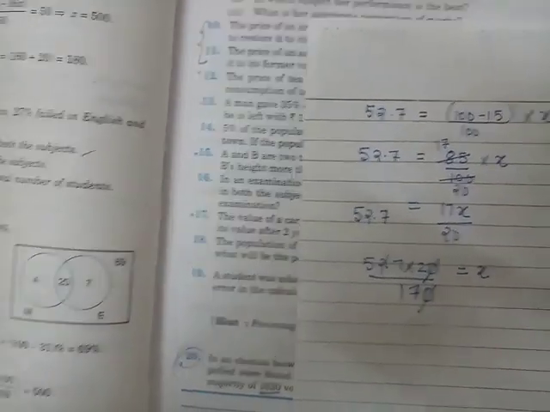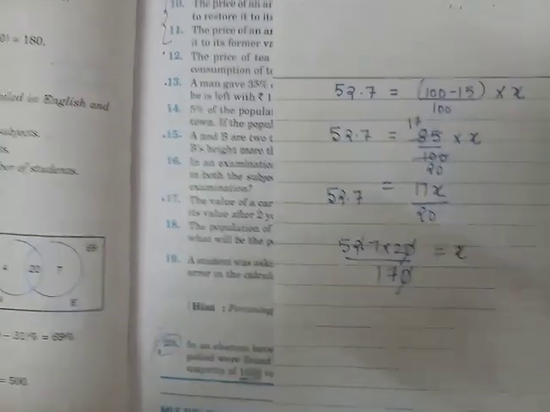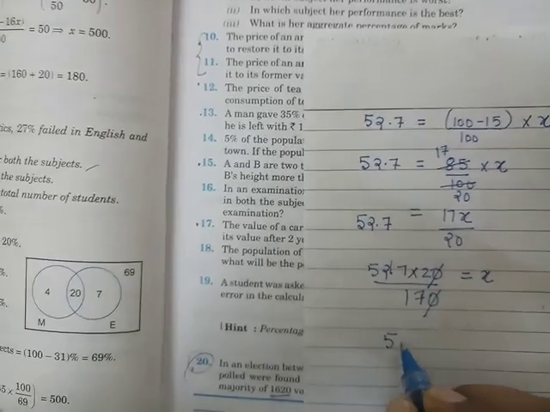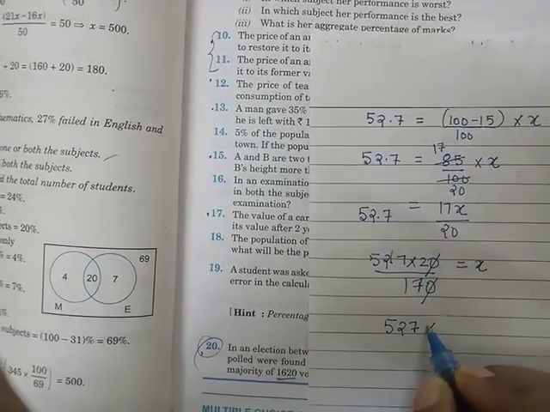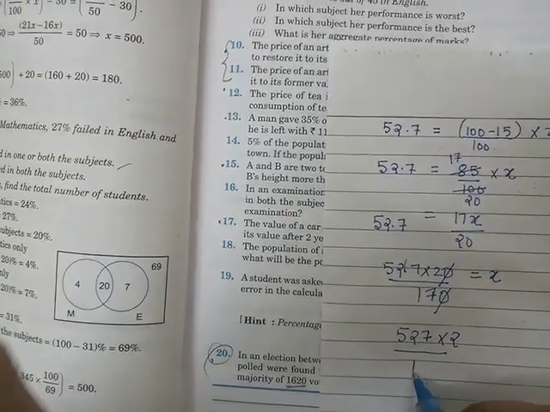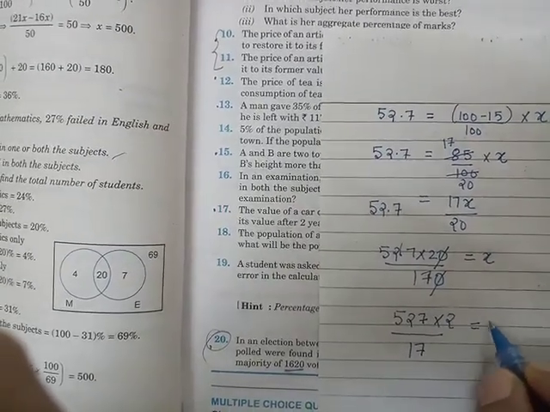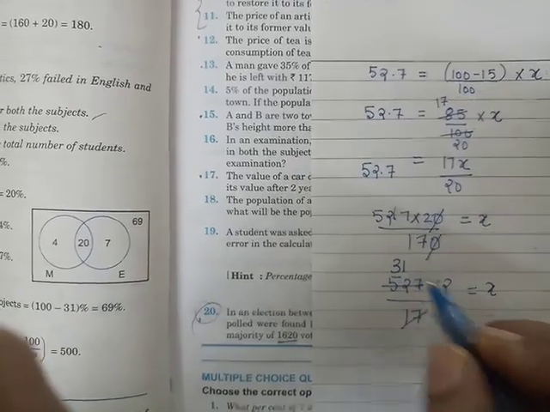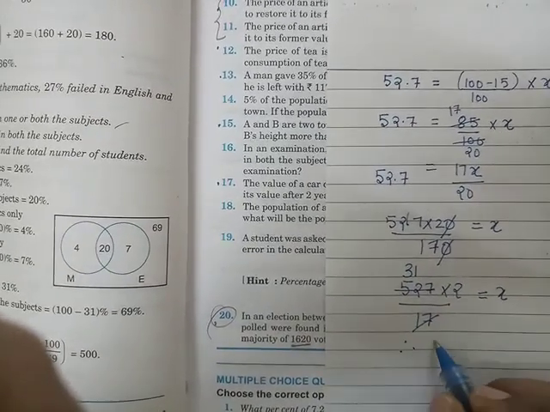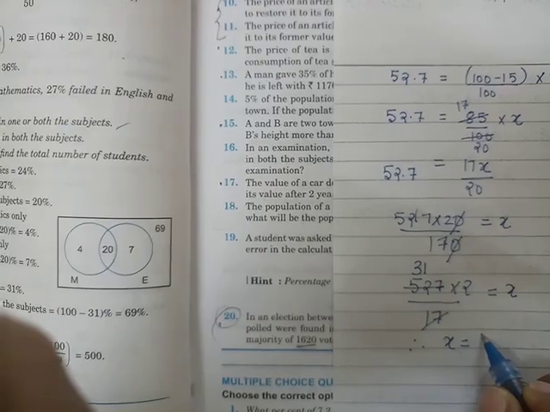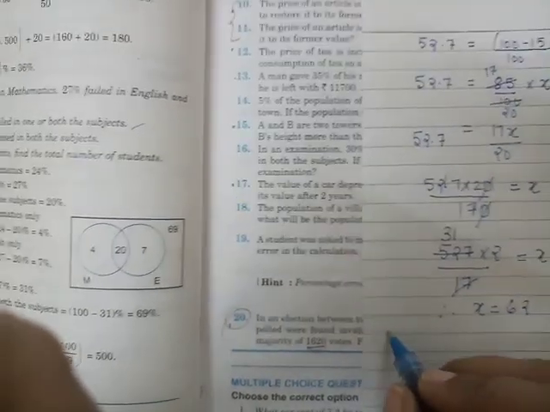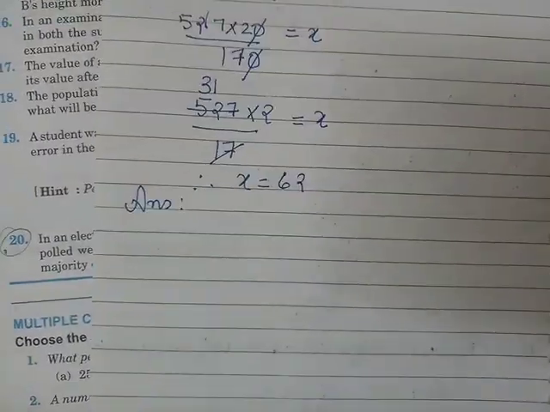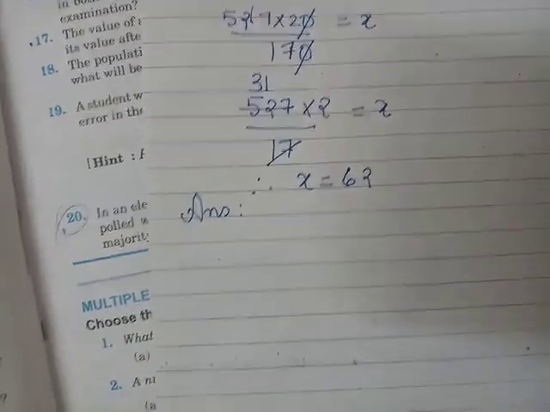If we cancel 527 with the 17, what do we get? It gets cancelled 31 times. Therefore, x is equal to 31 into 2, that is 62. You can write the complete statement. The original weight of Renu was 62 kg.